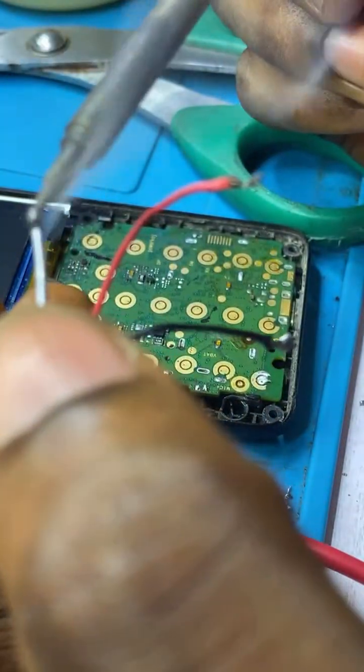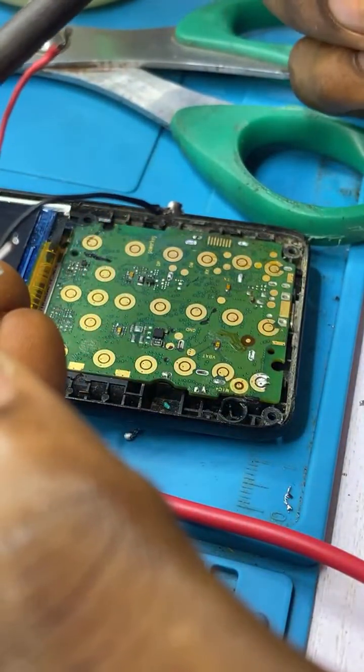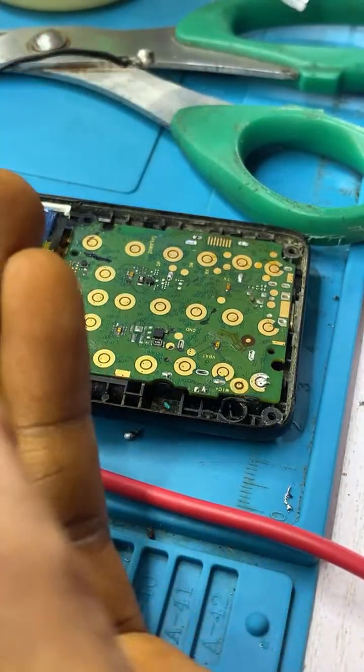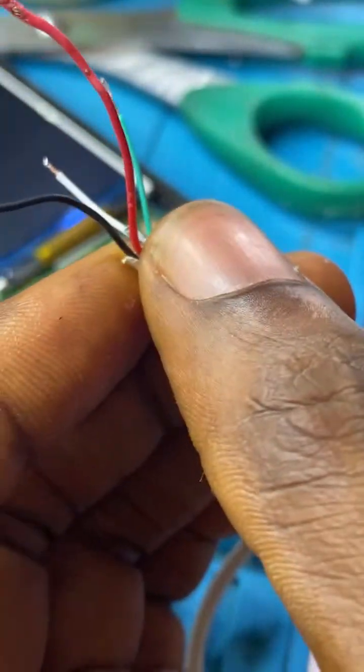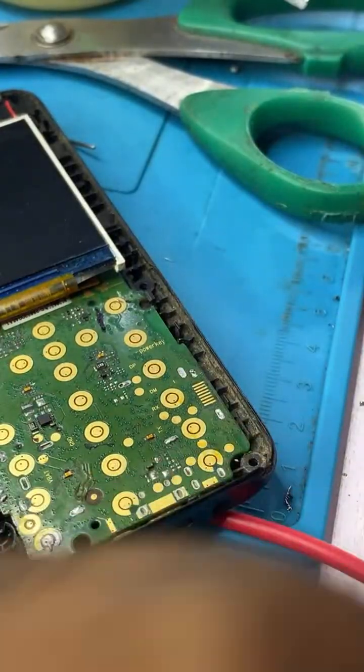A lot of technicians do not do this. I've seen a lot of technicians who need to change charging ports before they flash. You don't need to change the charging port first before you flash the phone. There are so many things that you can do before you flash the phone, okay? You just need to find a cable like this and connect it, and you're done.